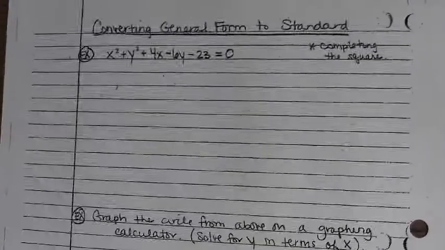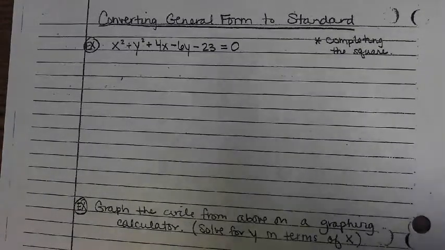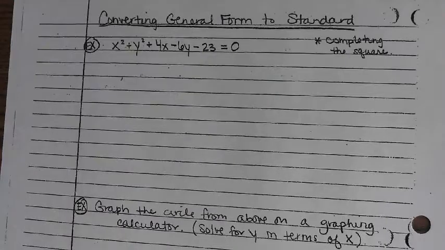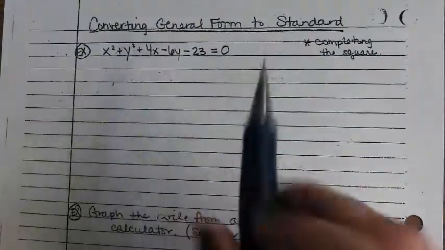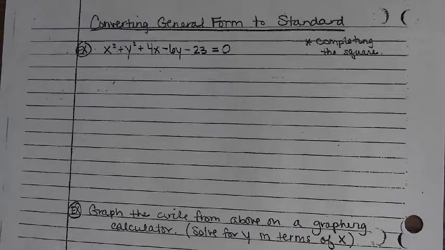Here's what we did more of last year. So converting, and the way I teach this may differ slightly from the way Mrs. Ziggy teaches it, but they all get you the right answer. I always say get rid of the constant. So I would add that 23 over. While I'm doing that, I'm also going to organize this so my x squares are by my x's.